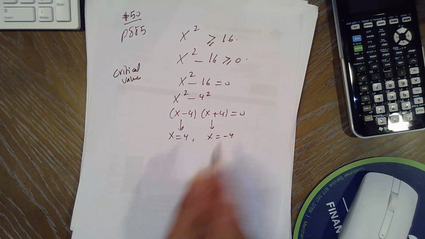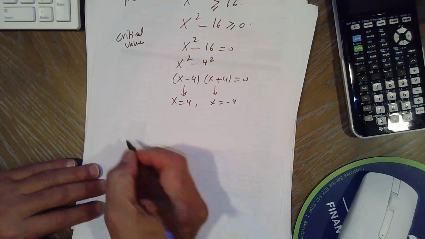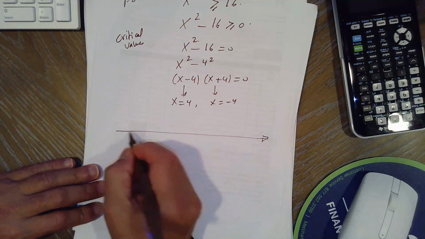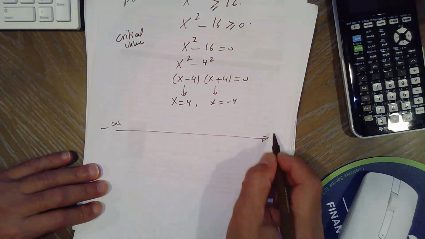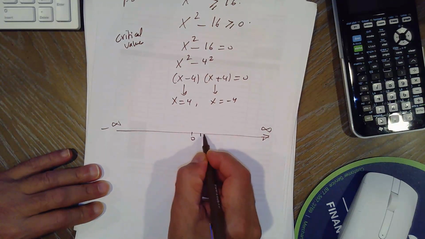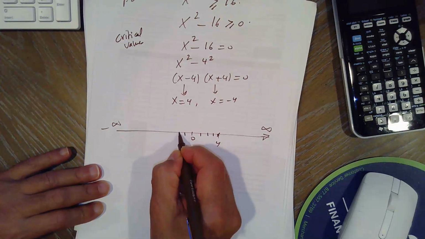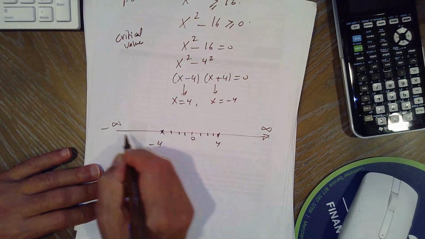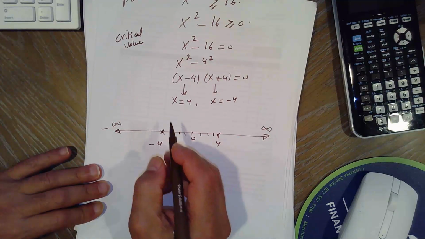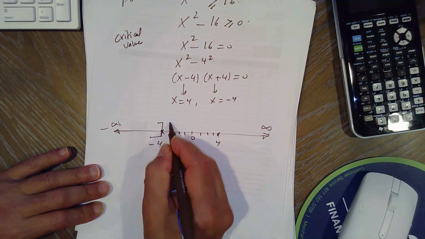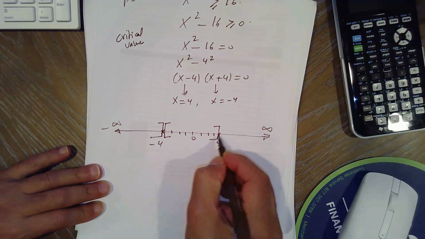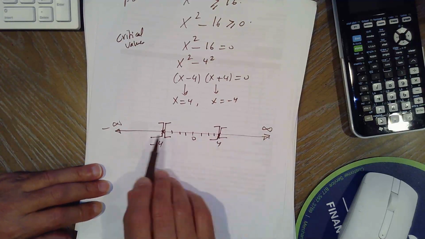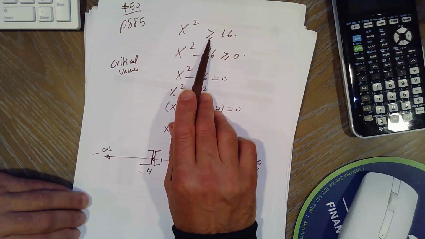Again, each one of them shows up an odd number of times, so we can assume the solution intervals will alternate. 1, 2, 3, 4 and 1, 2, 3, negative 4. So we have the interval from negative infinity to negative 4, including negative 4, then negative 4 to 4, and then 4 to infinity. Again, I'm using brackets because it says greater than or equal.